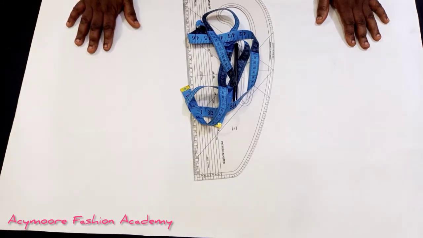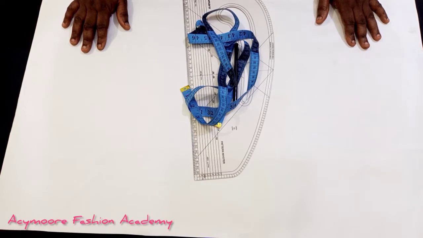The additional measurement that we'll be needing will be from our neck to our hip line, neck to hem line. That will be the full length of the gown. Also, what we'll be drafting will be what we will use for the shift dress that we want to sew.